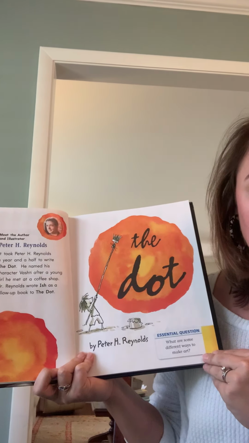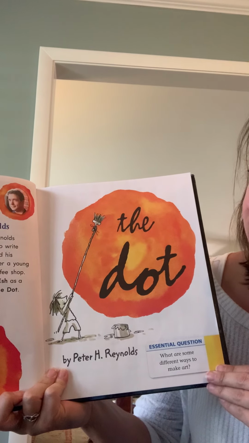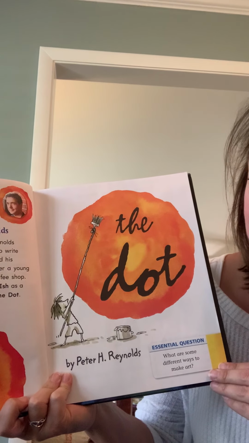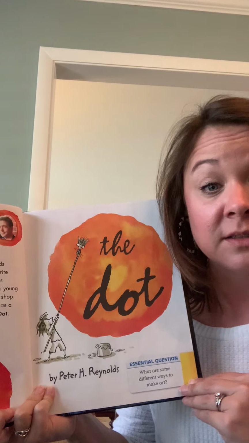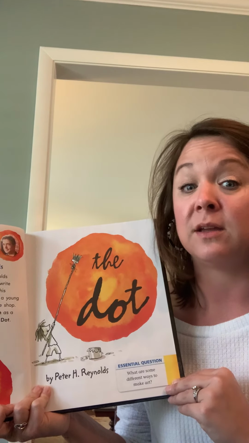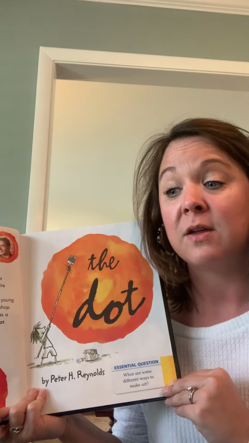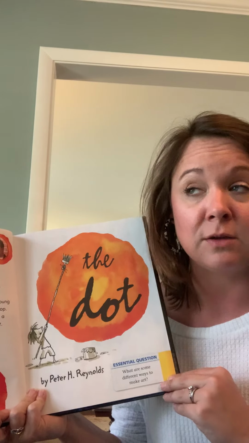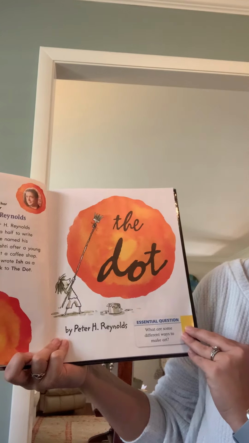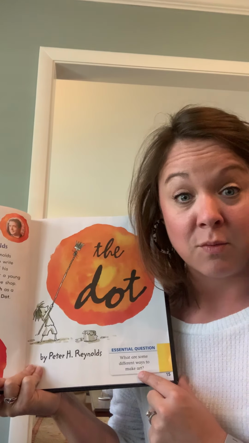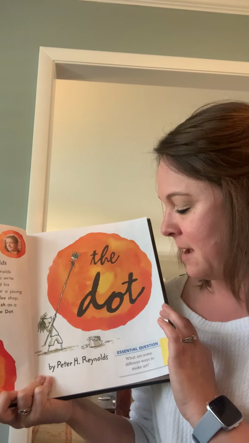And we're going to this week read The Dot. It was written and illustrated, so he wrote it and he drew the pictures. His name is Peter Reynolds. And this is realistic fiction, which you know means that it could happen in real life. It is a fiction pretend story, but this could happen to you. So let's start. The Dot by Peter H. Reynolds. And I want you to think about, what are some different ways that you've made art? I bet you've had some time the past few days to make some art.